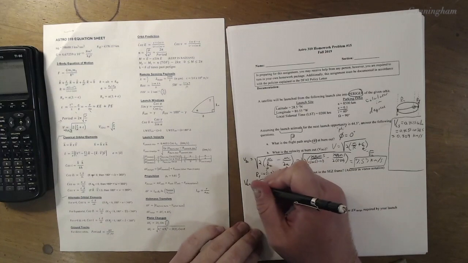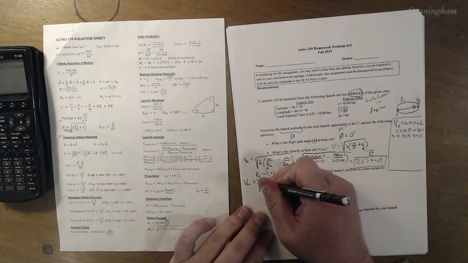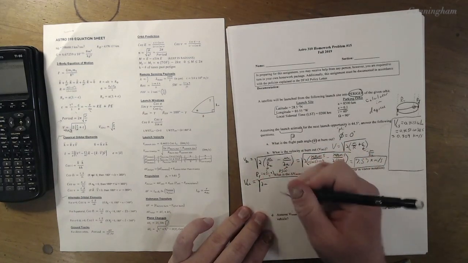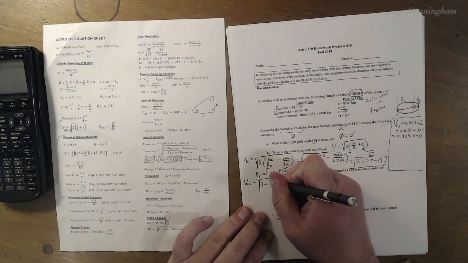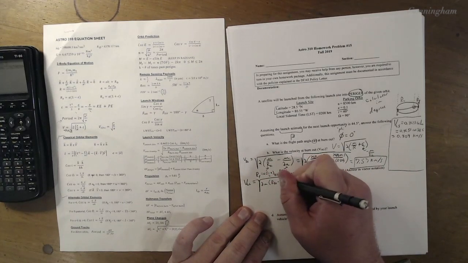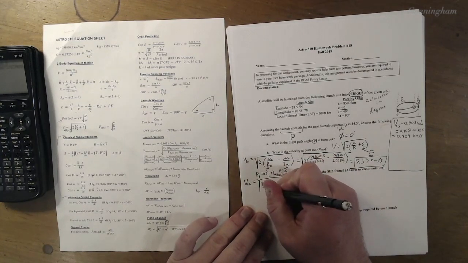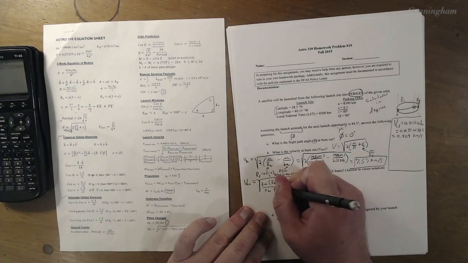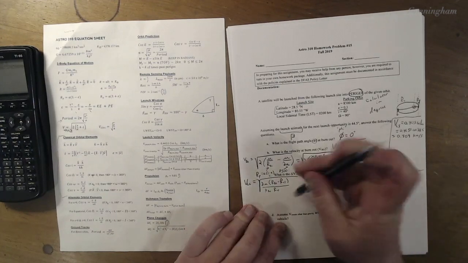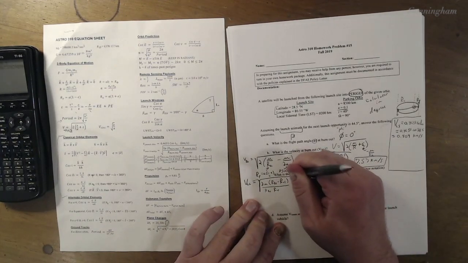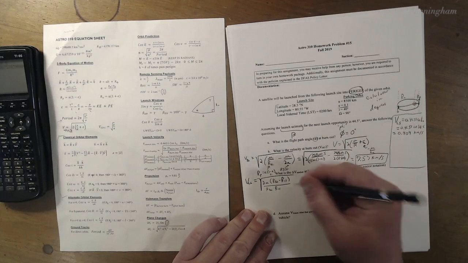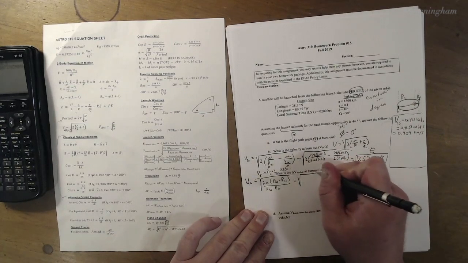So V of losses due to gravity is 2 mu, oh, 2 mu, times R sub BO minus radius of launch site over RBO times radius of launch site. Cool. This is a really quick plug and chug. Let's get free points together.